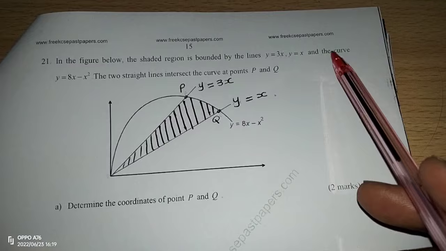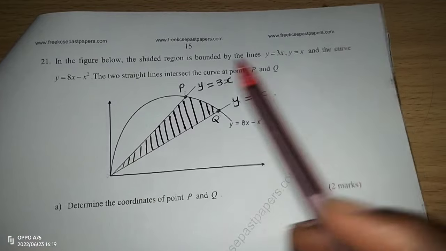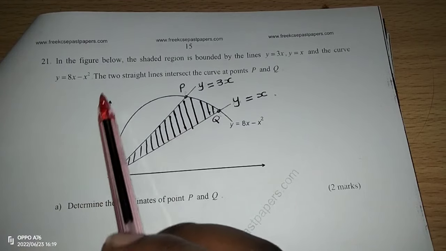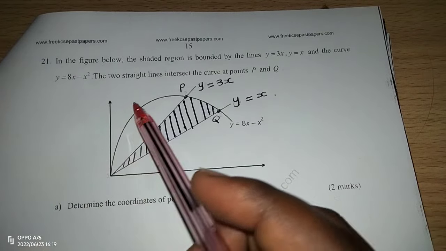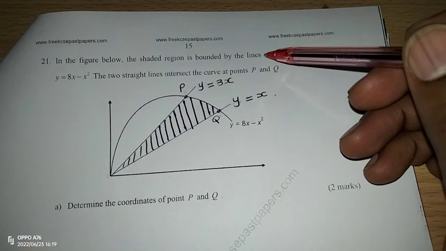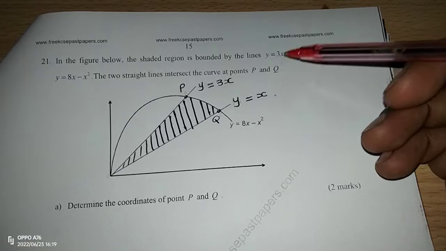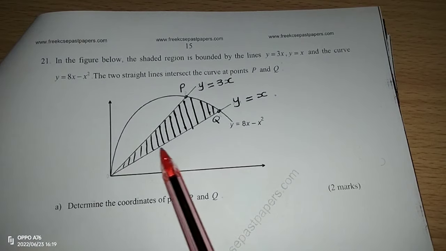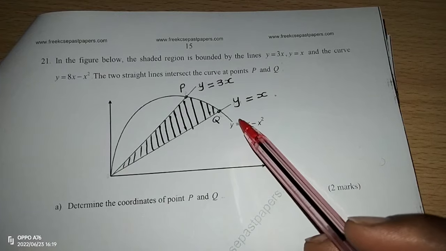So we're going to answer a question which says that in the figure below, the shaded region is bounded by the lines y equals 3x, y equals x, and the curve y equals 8x minus x squared. The two straight lines intersect the curve at points P and Q. So we have P and Q, the points where this curve is intersecting the two lines respectively.